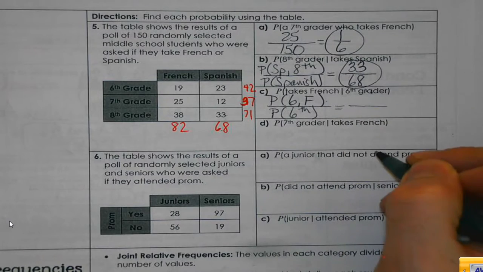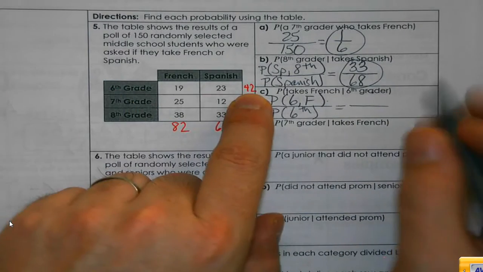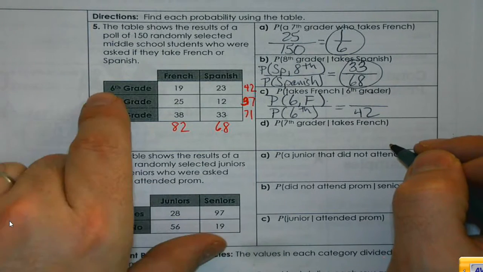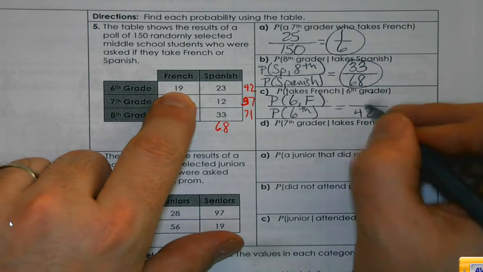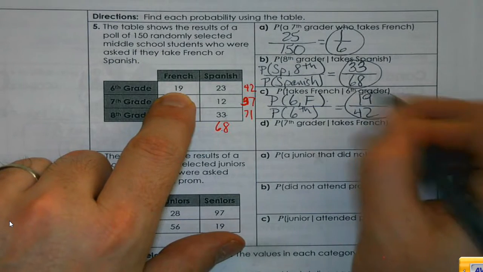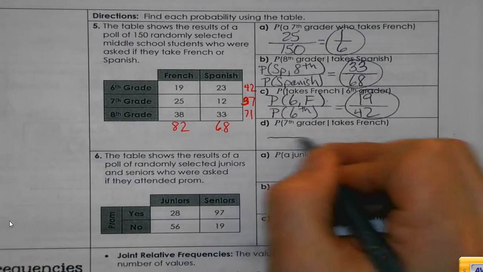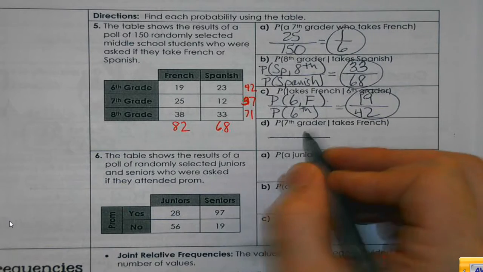And I go to my chart. 6th graders, 42, that's why I add all these up. 6th grader French is 19. And I kind of start to see how this is working. I'm like, okay, all right.